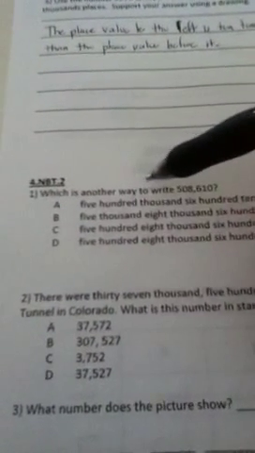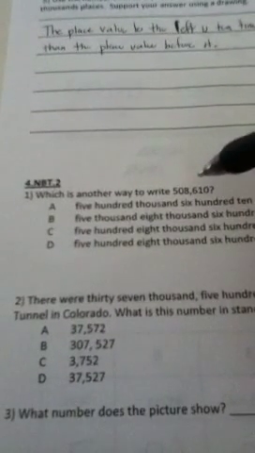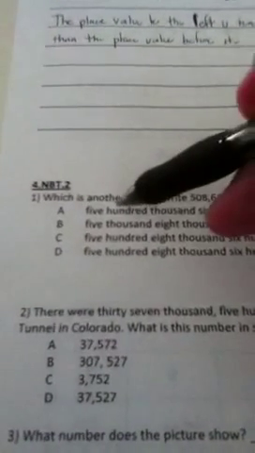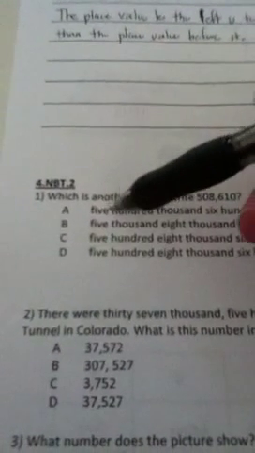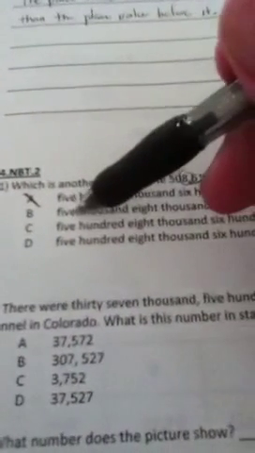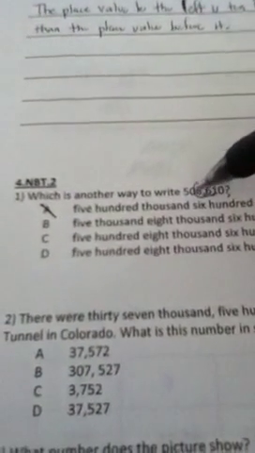Okay, so down here on the bottom, you have, which is another way to write 508,610. So what I like to do with it is I read each set of words, and as I read it, I look back up and I check things off. So watch how I do it. I say 500,600, and when I got to the 600, I noticed that I missed the 8 there, so I know that's not it. Okay, 5,008, I have that.